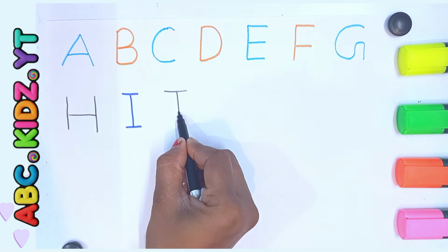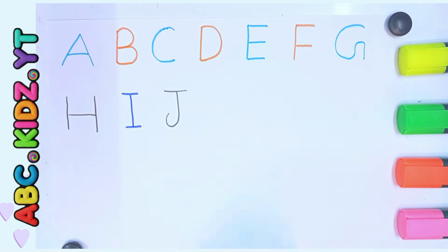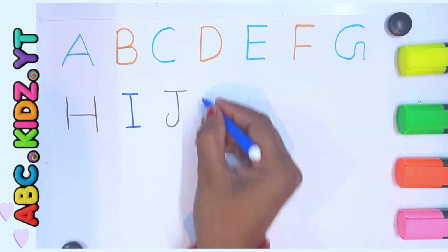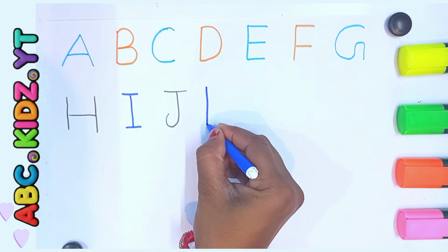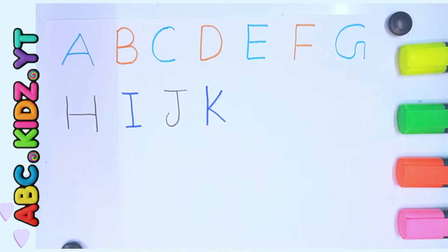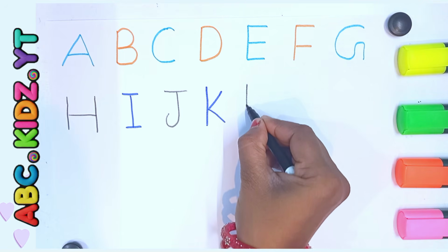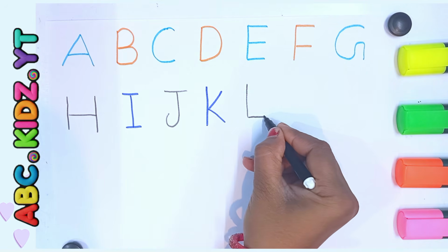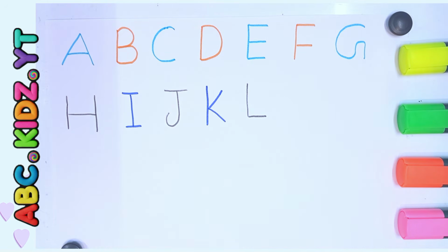J for jug, J for jug. K for kite, K for kite. L for lion, L for lion.